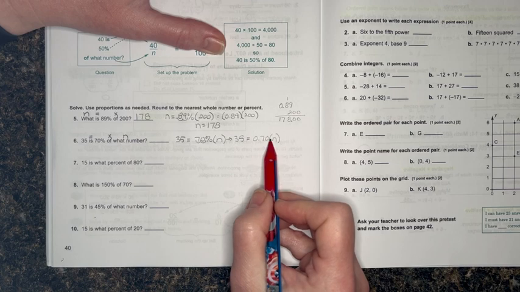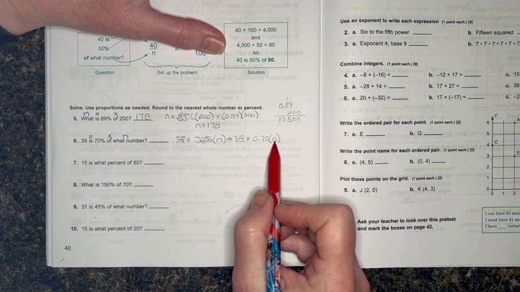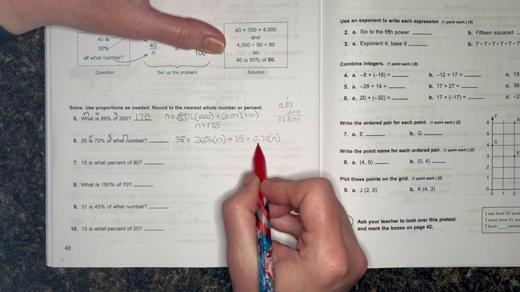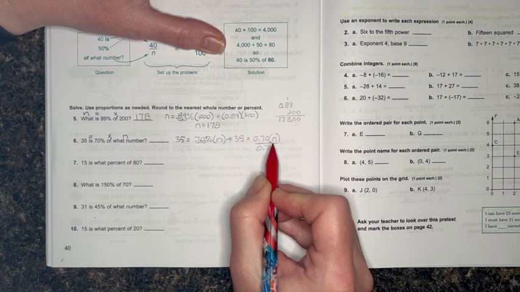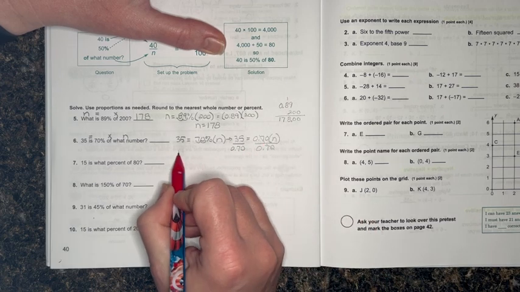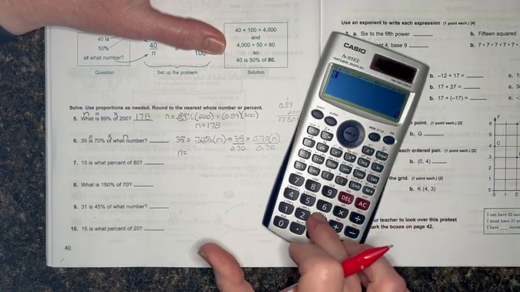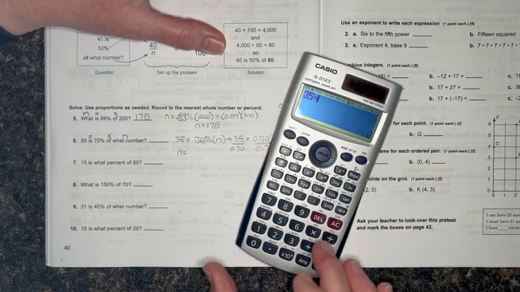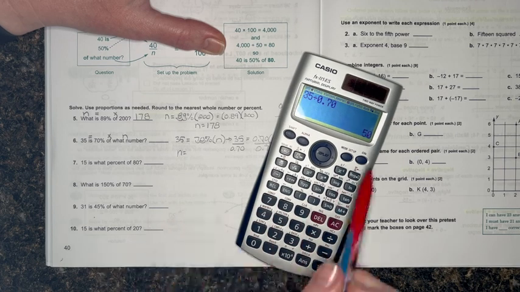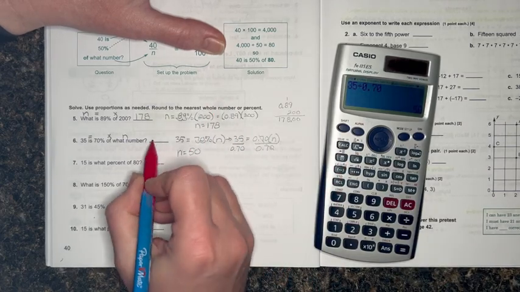All right, now, just like the problems we were solving a little bit ago, how do we get n by itself? It's being multiplied by 0.70, so we're going to do the opposite and divide. These cancel, so n is equal to 35 divided by 0.70, and that equals 50. So n is 50.